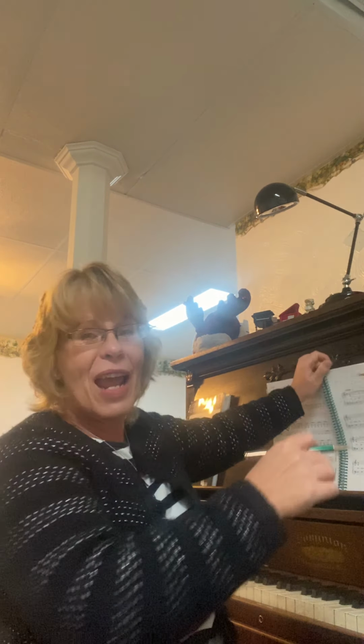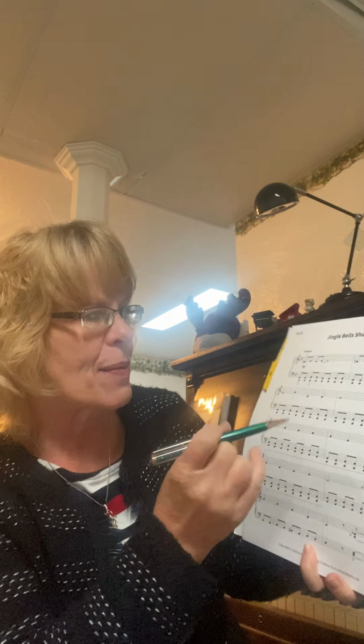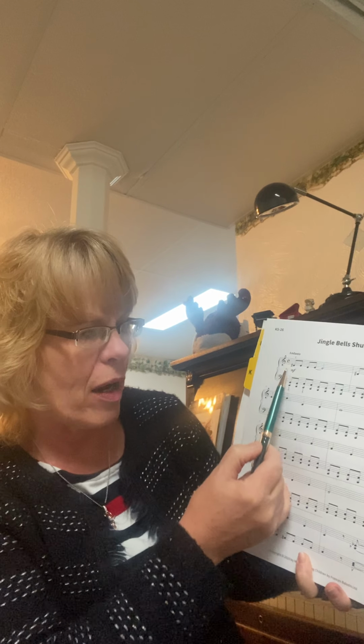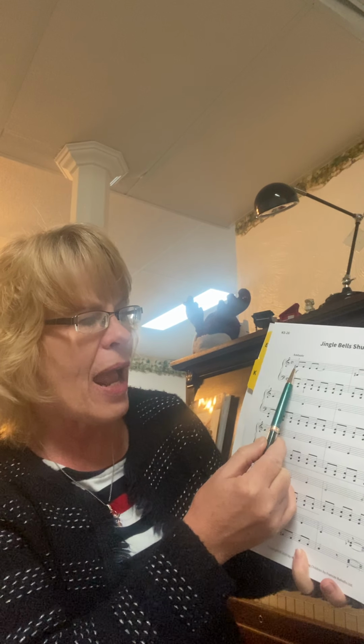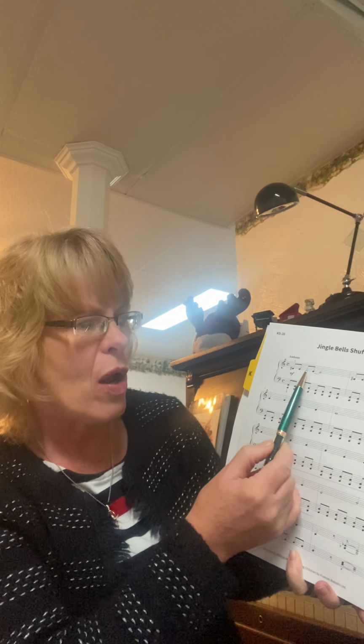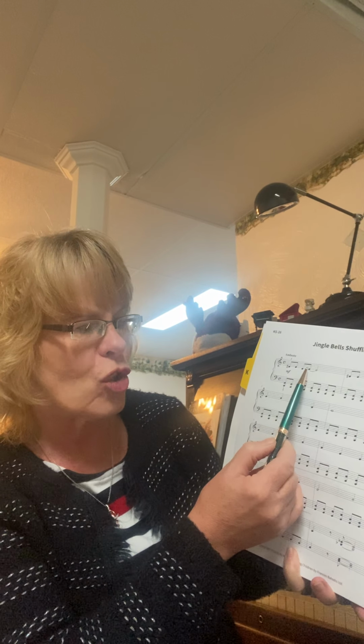Good. So continue on with your exam pieces, with your festival pieces, and your scales. And then I want you to start and have a look at Jingle Bell Shuffle, and it's on KS 26. So remember, your C stands for common time, so it's 4/4. And your accidental applies to same note, same pitch, same bar. So this is D sharp to E, D sharp to E.